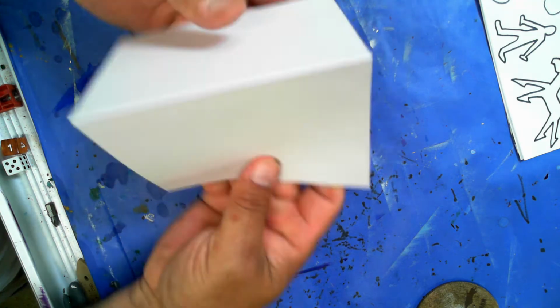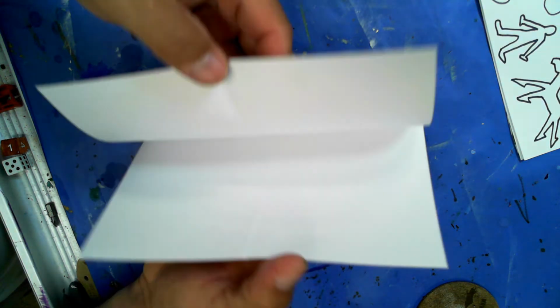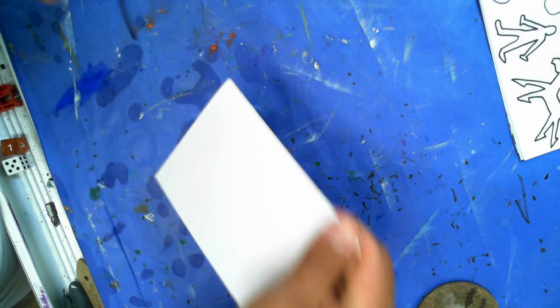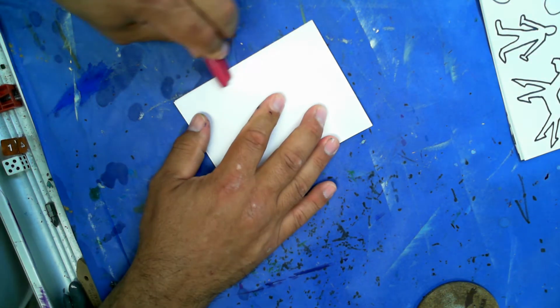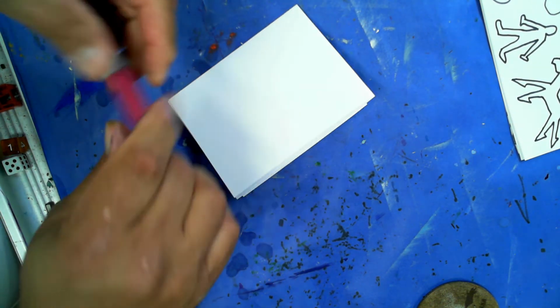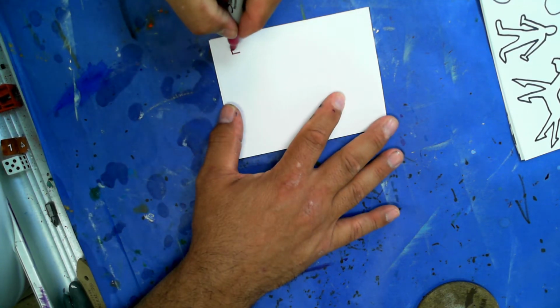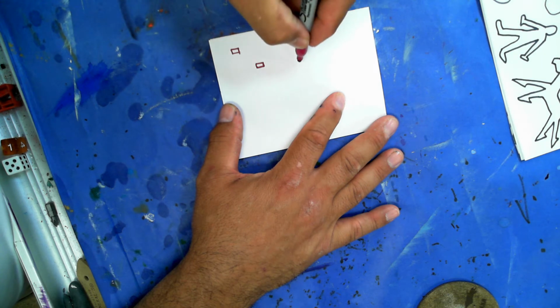Now, once I have it divided up into 4 squares, I'm going to take one of those squares, and I'm going to take just a random marker, and I'm going to make a series of squares, anywhere from 15 or more.